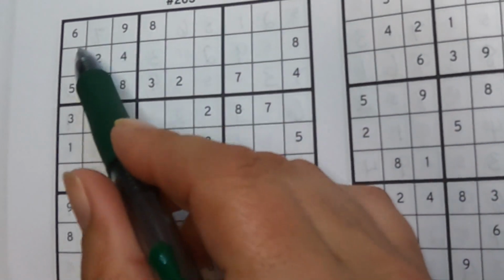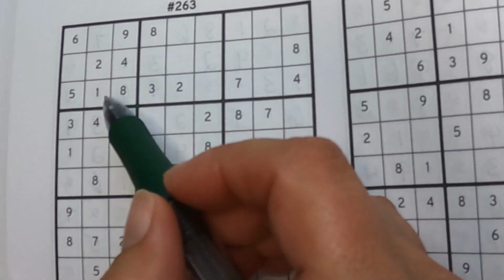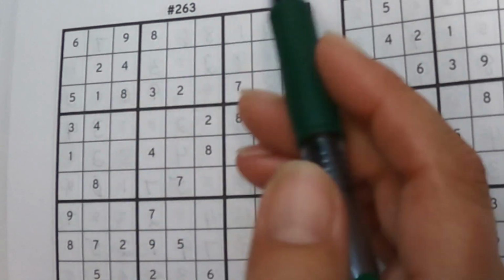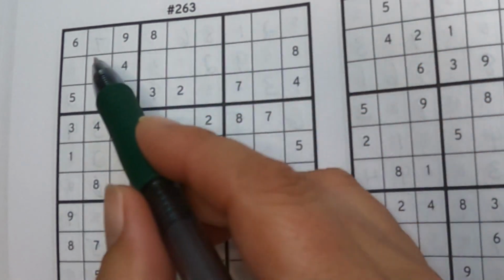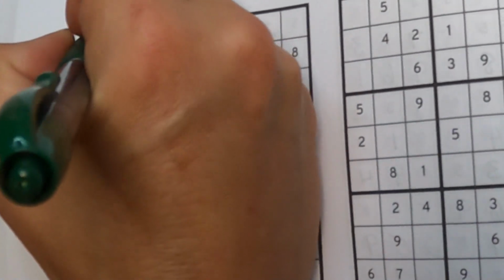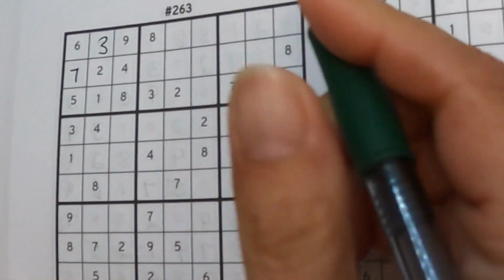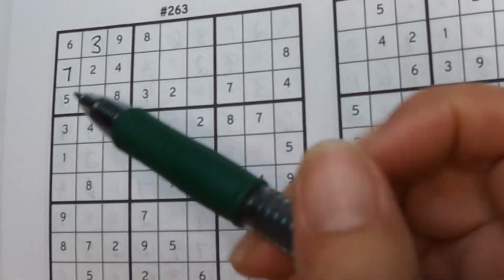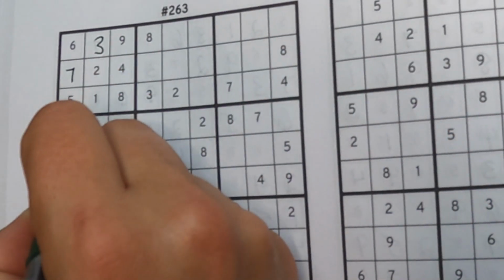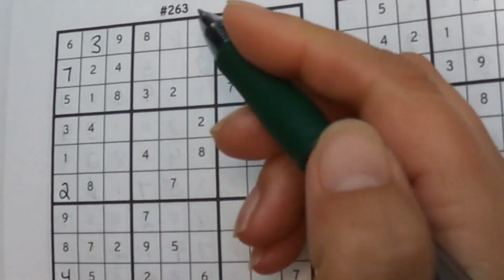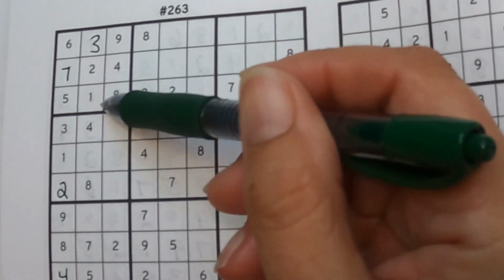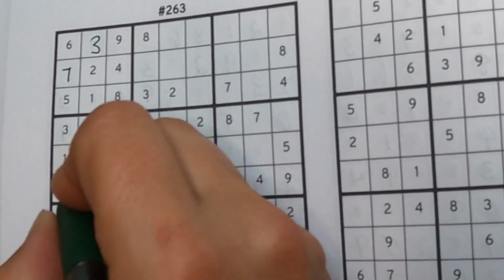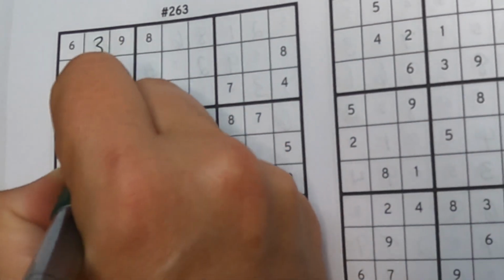Looks like today we're doing number 263. If we start with the square, looks like we're missing 3 and 7. We've got a 7 here, so 3, 7. For this column, we're missing 2 and 4. We've got a 4 here, so 2, 4. For this column, we're missing 6 and 9. We've got a 9 here, so 6, 9.